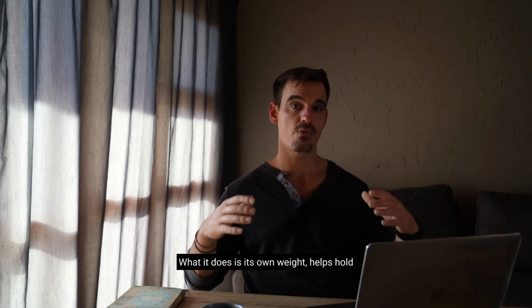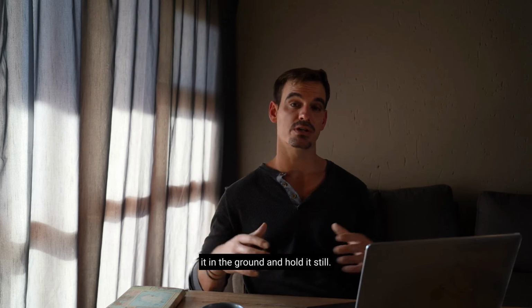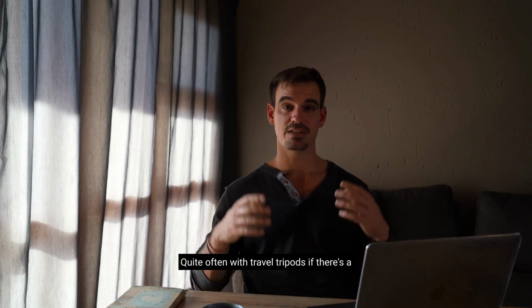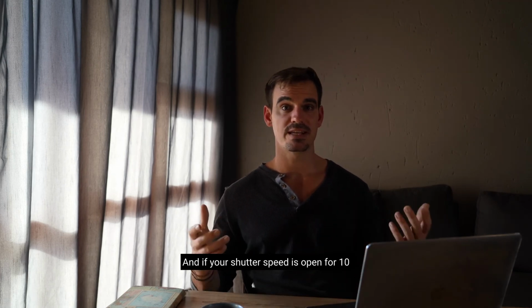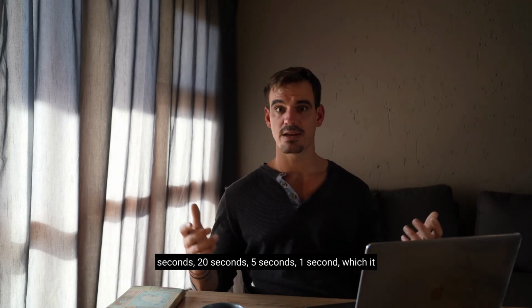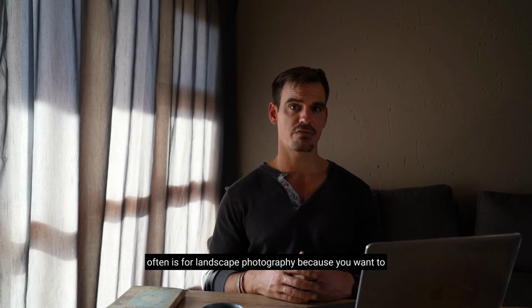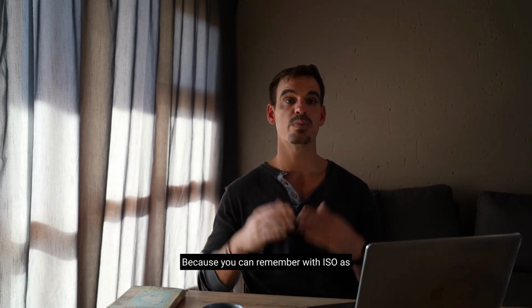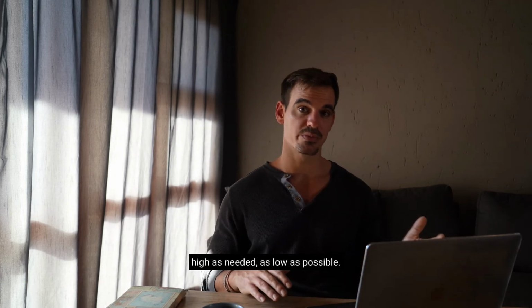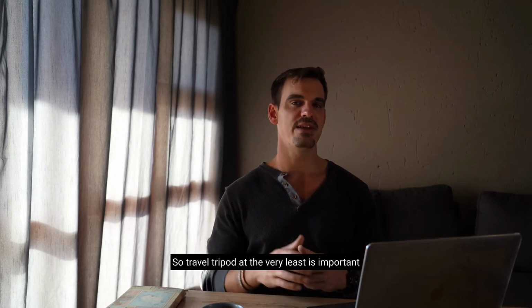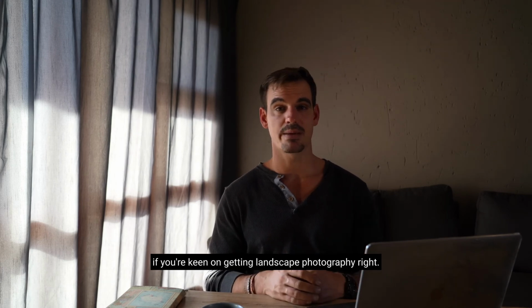What it does is its own weight helps hold it in the ground and hold it still. Quite often with travel tripods, if there's a lot of wind, it can shake the tripod, and your shutter speed is often open for 10 seconds, 20 seconds, 5 seconds, 1 second for landscape photography, because you want to keep your ISO as low as possible. Remember, with ISOs, as high as needed, as low as possible. So a travel tripod at the very least is important if you're keen on getting landscape photography right.